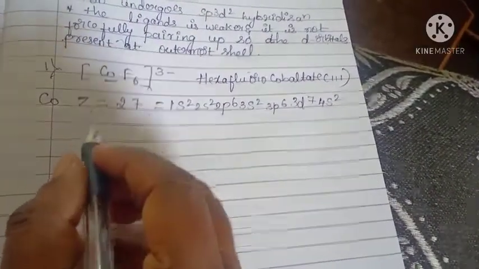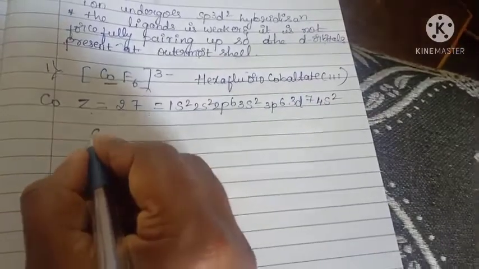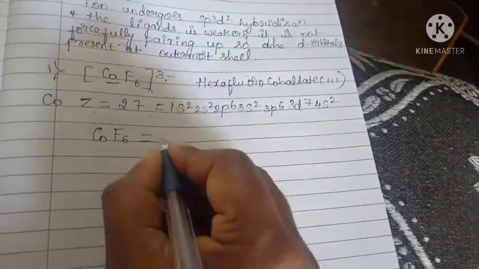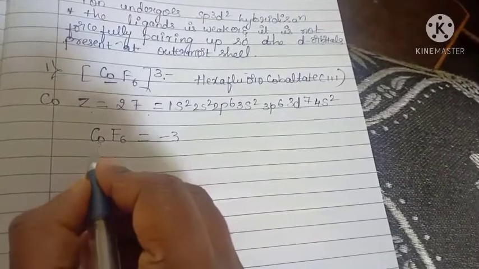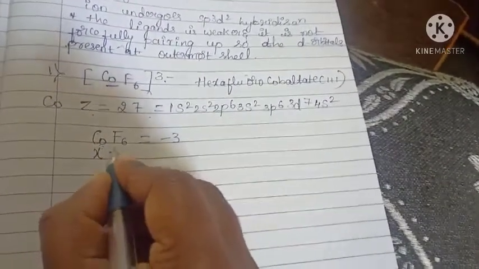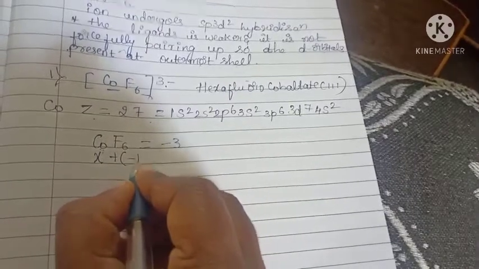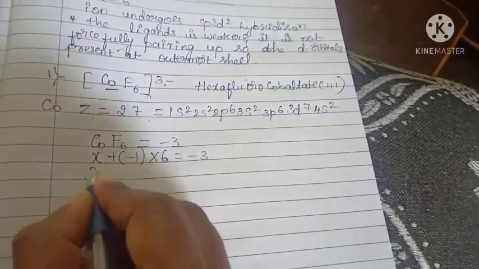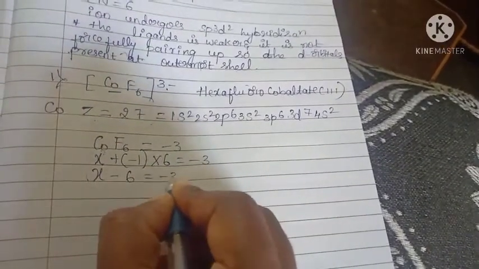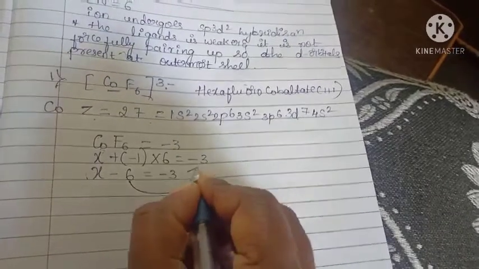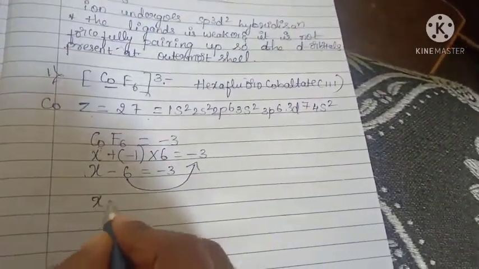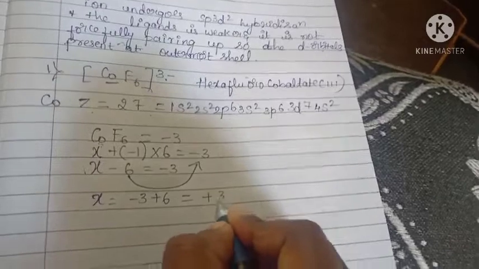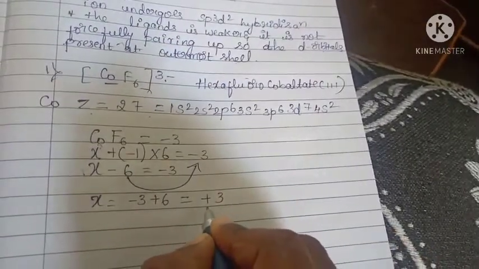Then we have to calculate the oxidation number of cobalt. Then you have to write the complex CoF6 with the charge -3. We have to calculate the cobalt: X plus fluorine, which has the oxidation number -1, into 6, is equal to -3. X minus 6 is equal to -3. Here 6 is shifted to here. Then X is equal to -3 plus 6, which is +3. Then it gets the charge +3.